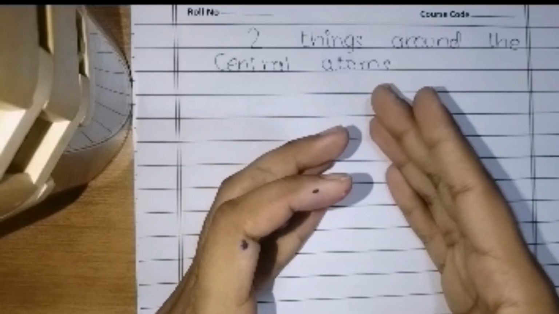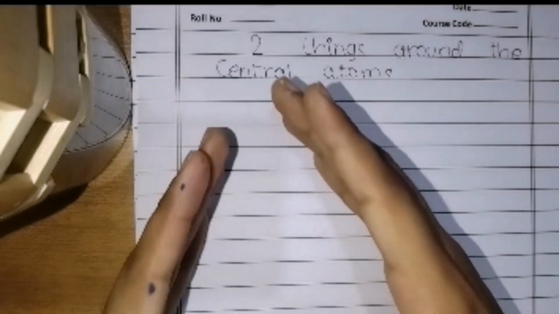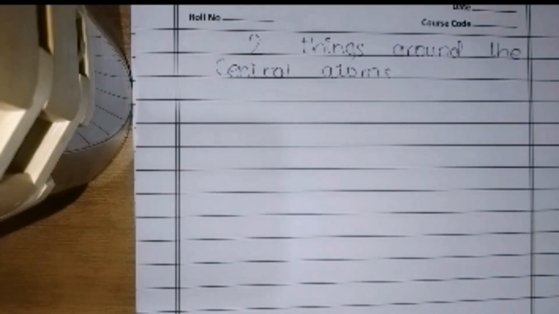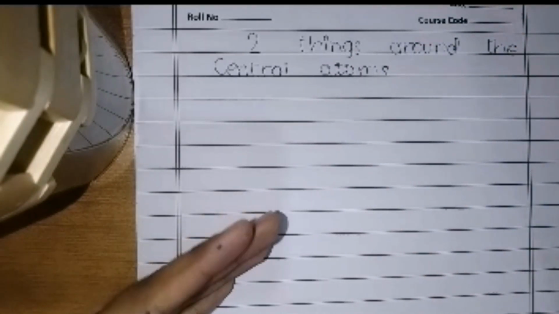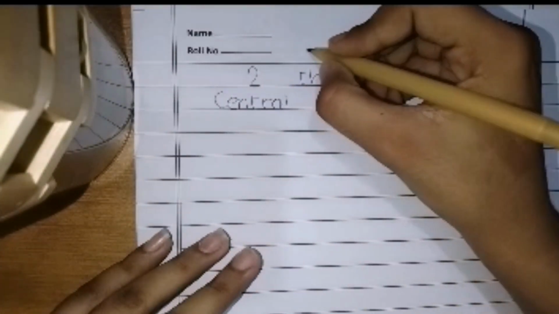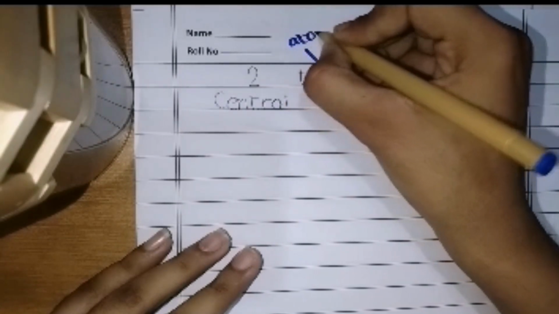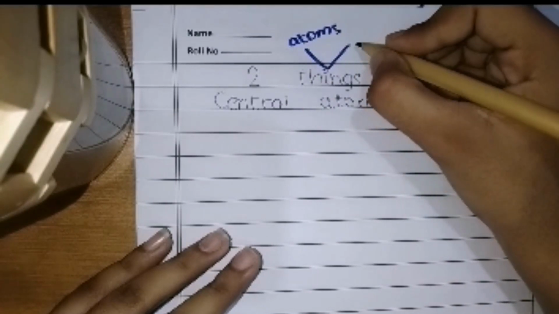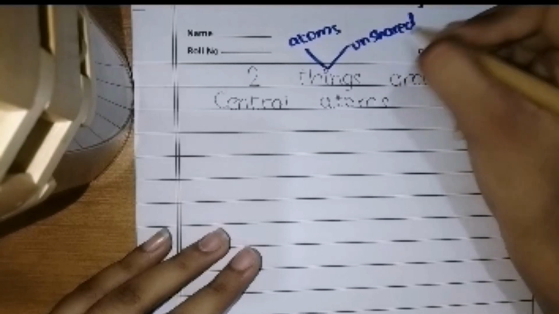Now we're going to talk about the geometry. What is the geometry? We're going to talk about two things around the central atom. What that means is that there are two things present around the central atom. Why am I saying things? I could say bonds, but here we are talking about atoms and also unpaired electrons.